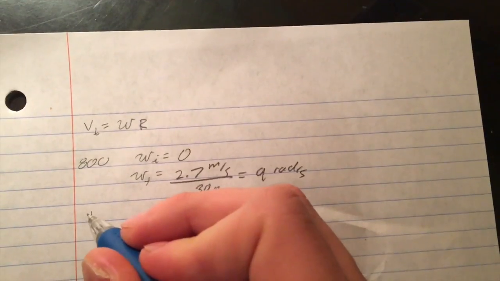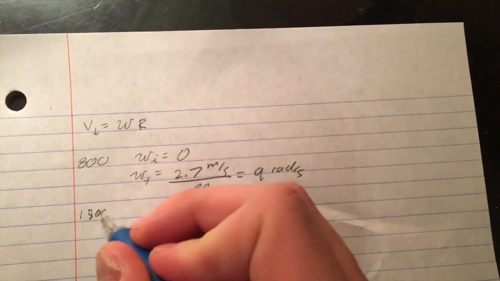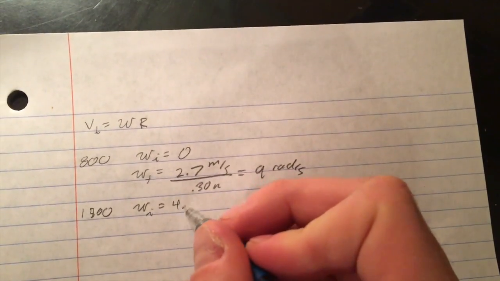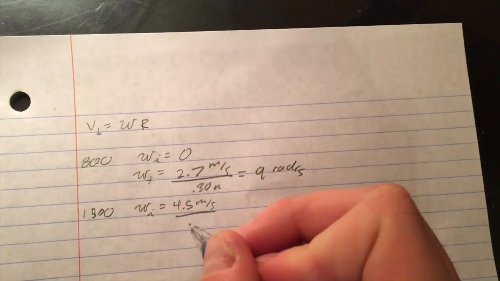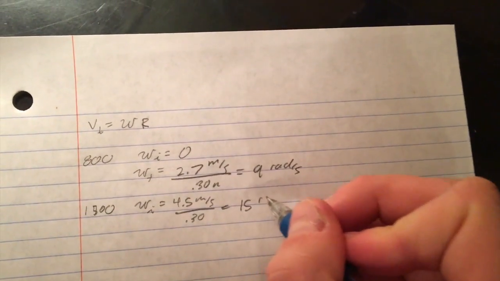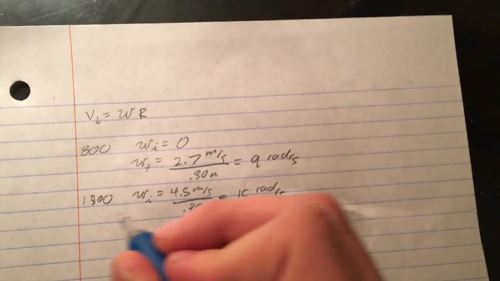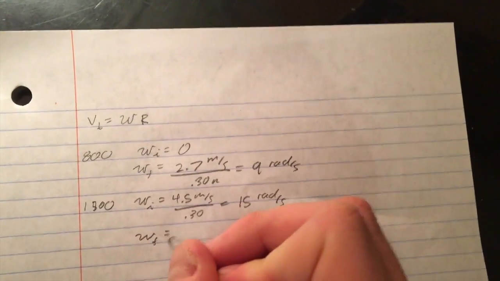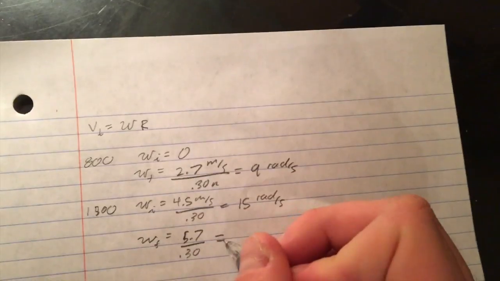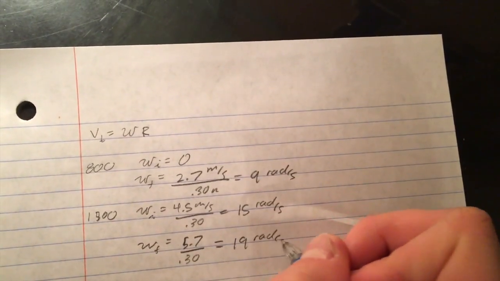For the 1,500 RPM test, the initial is 4.5 meters per second over 0.3, and that comes out to 15 radians per second. And the final is 5.7 over 0.3, which is 19 radians per second.